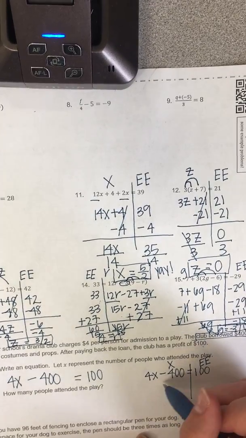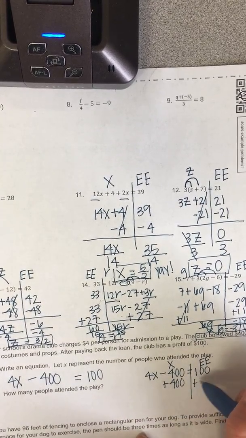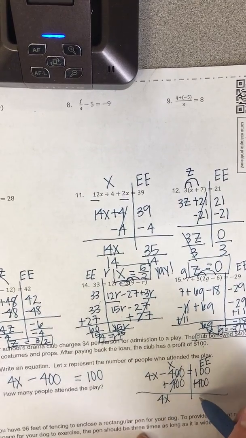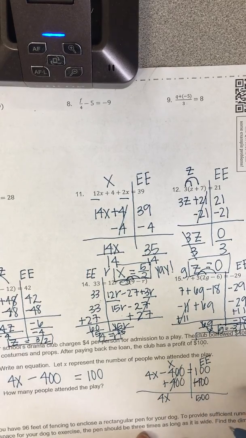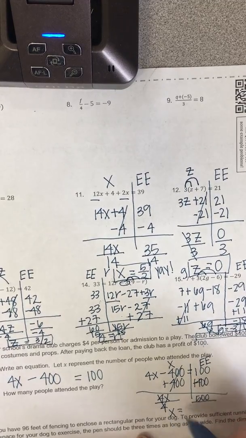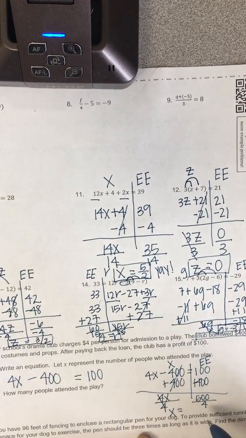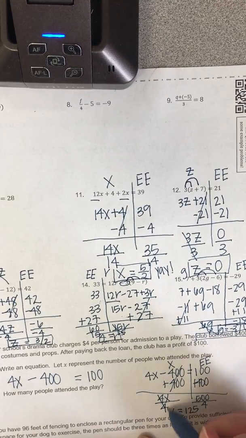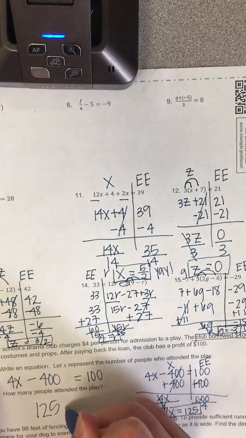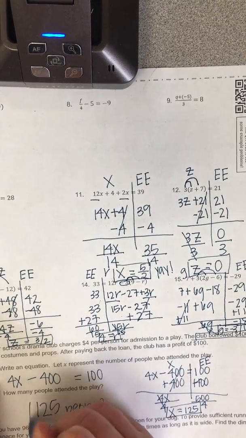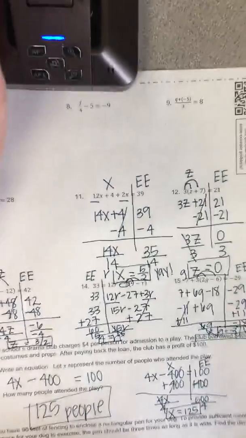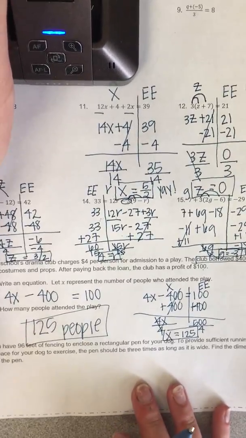Then we get to the fun part, add and subtract. I'm gonna add the 400. I'm left with 4x, and then I'm left with 500 over here. Next step, divide to isolate that variable. I'm left with x equals 500 divided by 4, which is 125. So how many people attended the play? 125 people. That's our answer. So not scary, just a few more steps. We actually had to write our equation, but not scary.